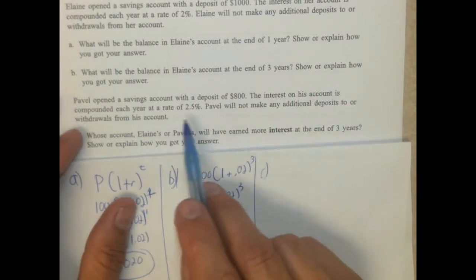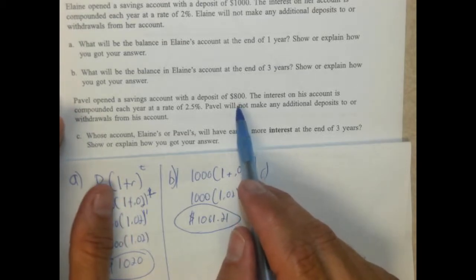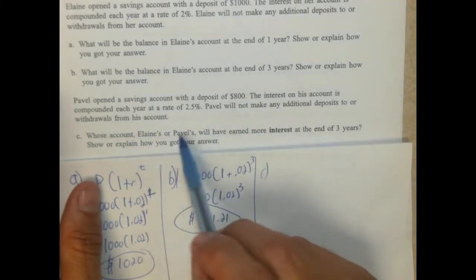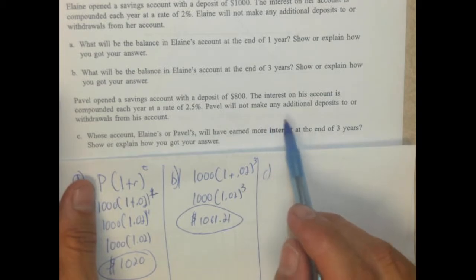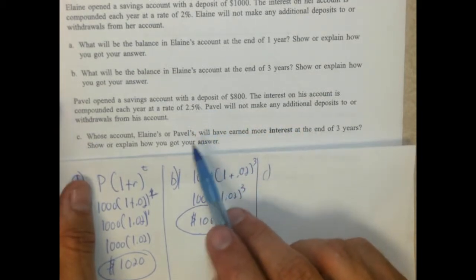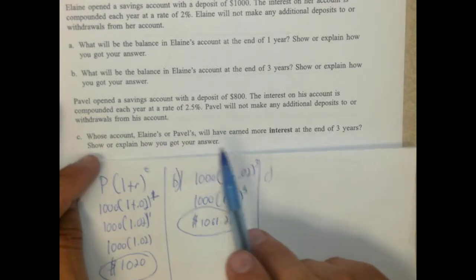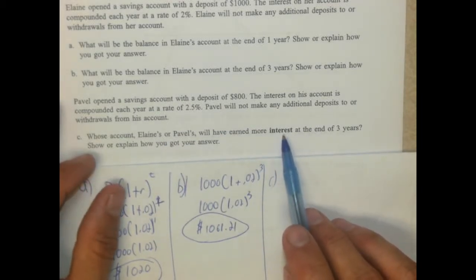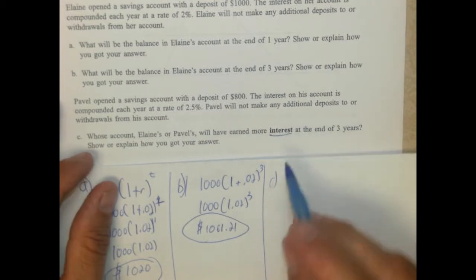Pavel opened a savings account with a deposit of $800. The interest on his account is compounded each year at a rate of 2.5%. Pavel will not make any deposits. Okay, so it's a little different account, different rules. Whose account, Elaine's or Pavel's, will have earned more interest? Who will earn more interest at the end of 3 years?